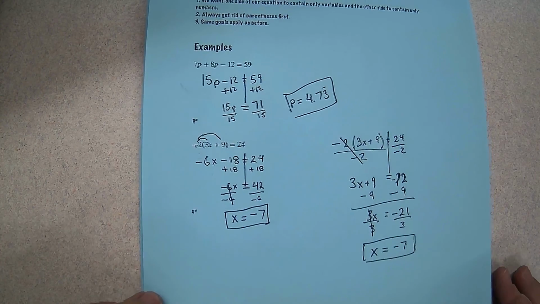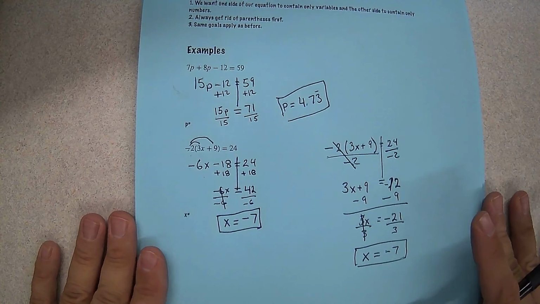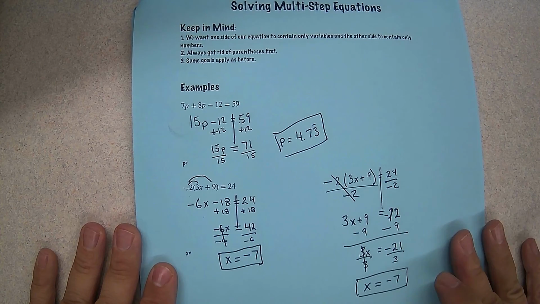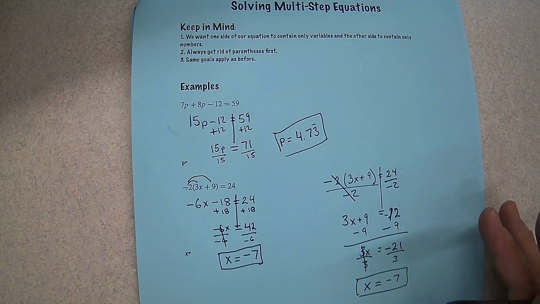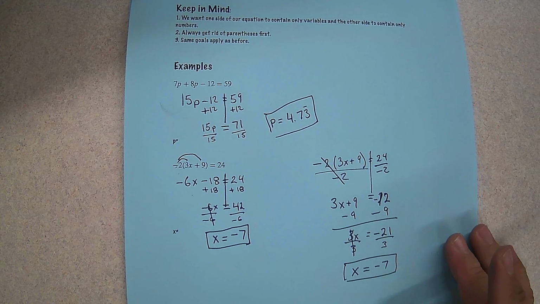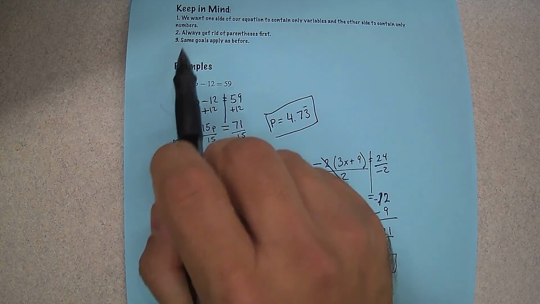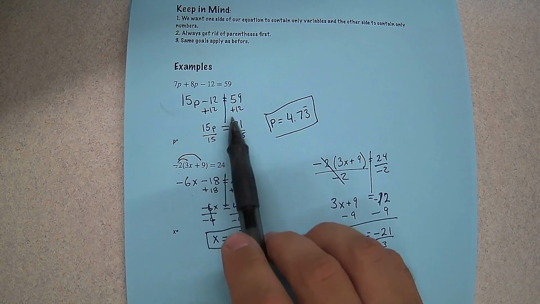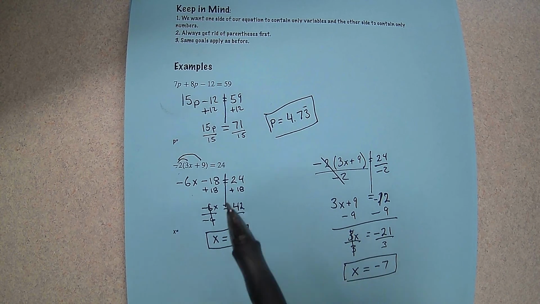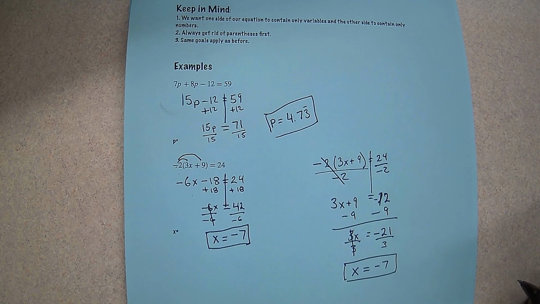All right, that concludes this video. We'll continue doing more work with solving equations as we move on, but this is just our multi-step equations. Again, get those variables all on one side, combine any like terms or get rid of parentheses, and then just do what we've been doing before.